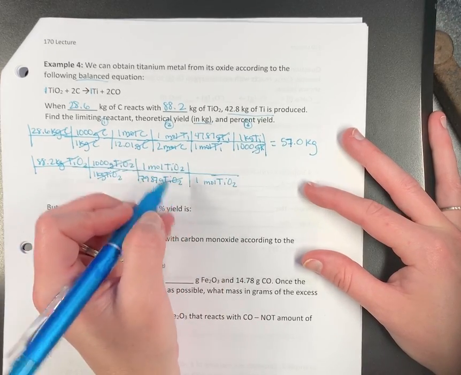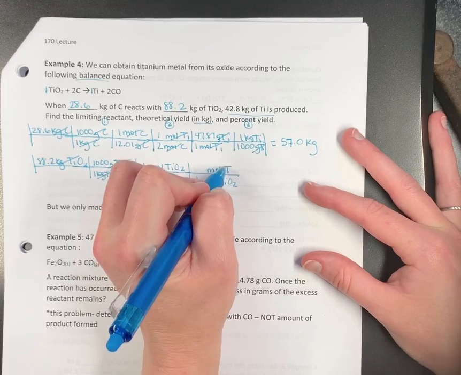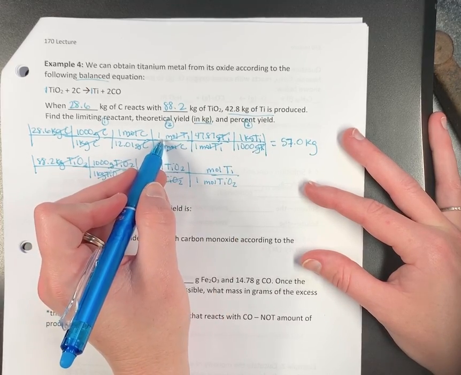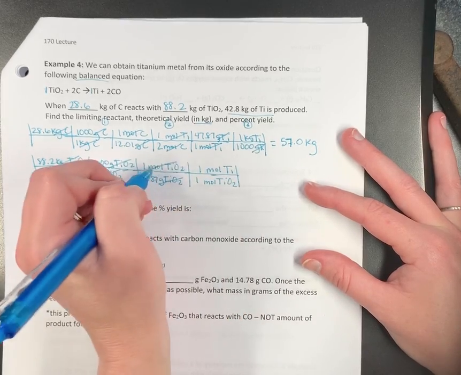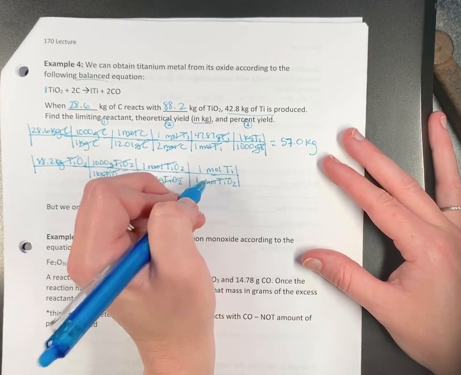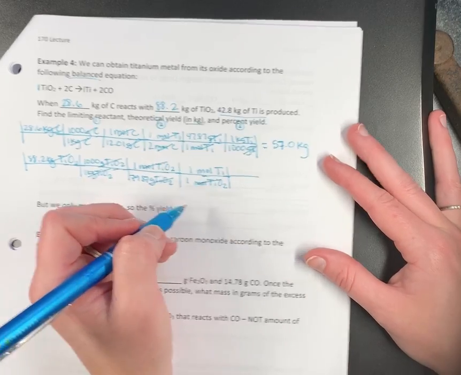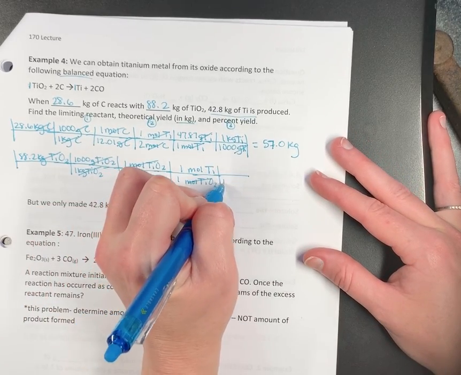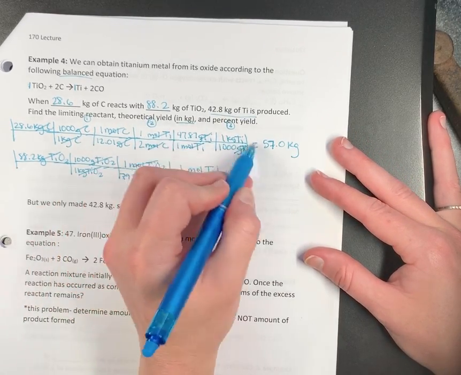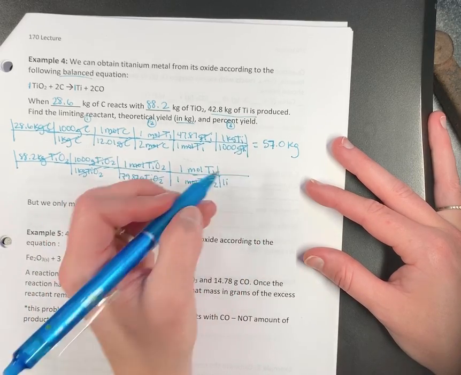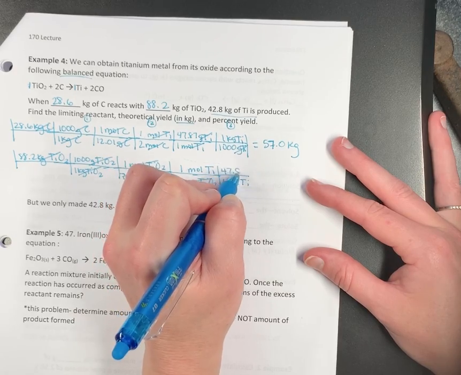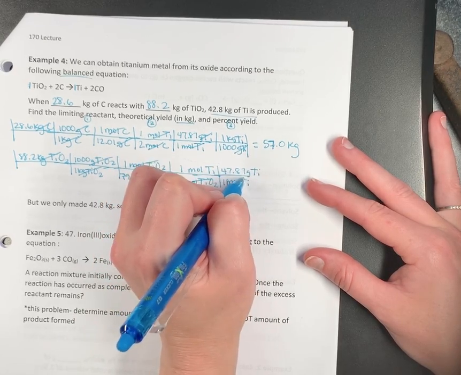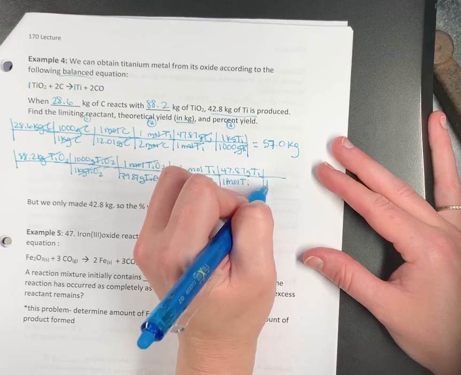And then moles of titanium, you can kind of get from the equation, or you can get from the problem that you just did. It's still 1. It's not a wasted step though. And then the rest you can copy from the first part of the problem. 47.87 grams. Go on to kilograms.